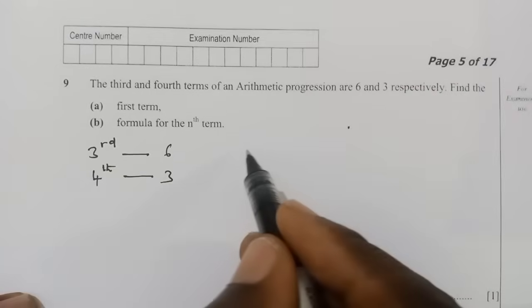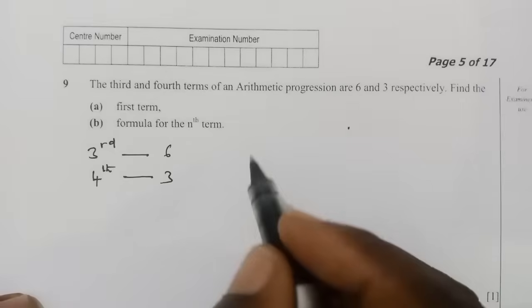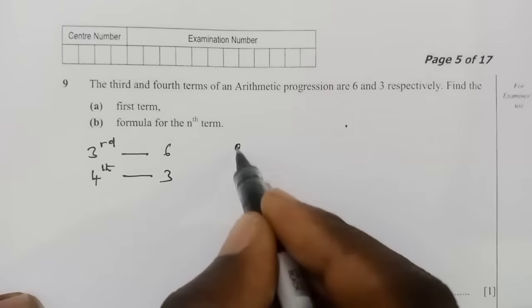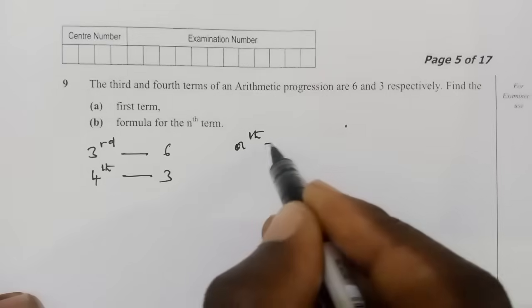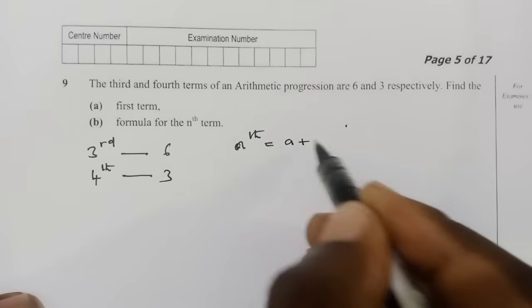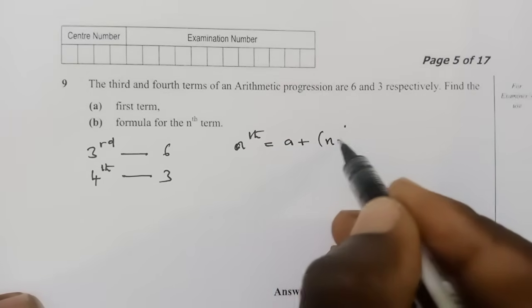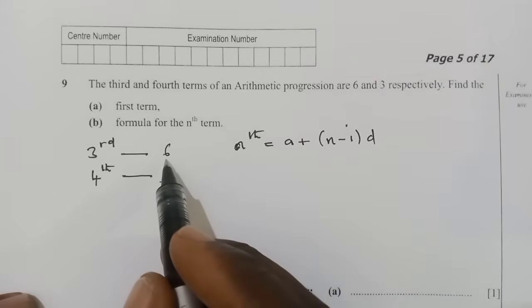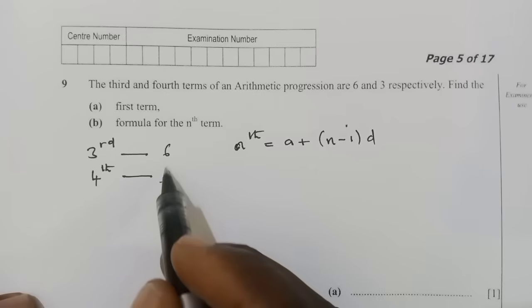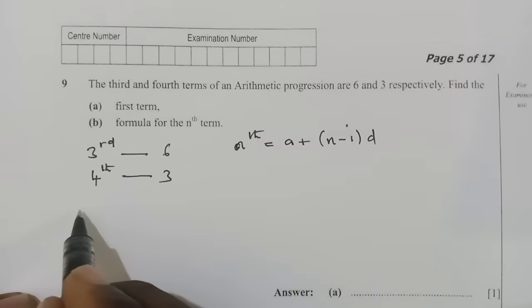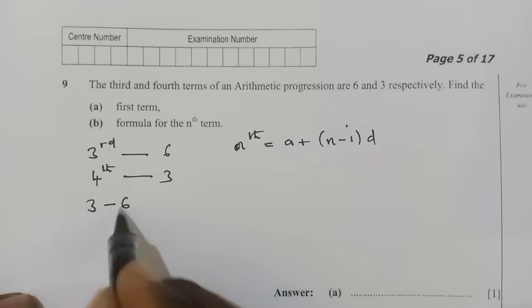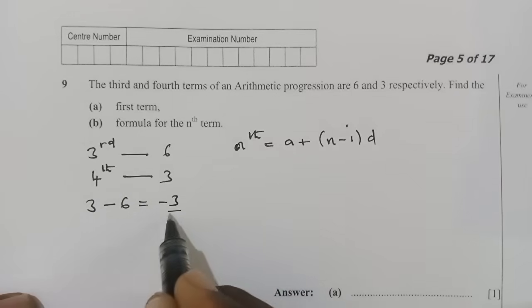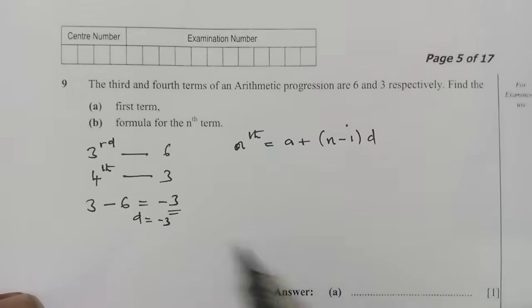For us to find the first term, we can use the formula for finding the nth term. We find the common difference using these numbers: 3 minus 6, which is equal to negative 3. So our D is negative 3.